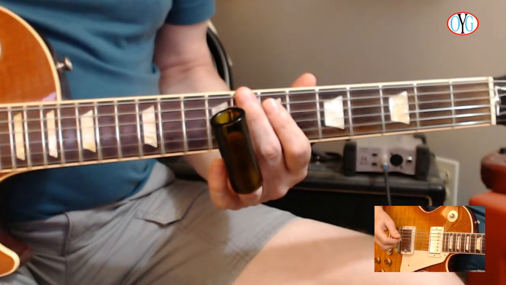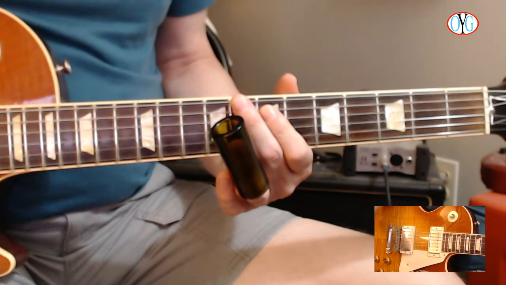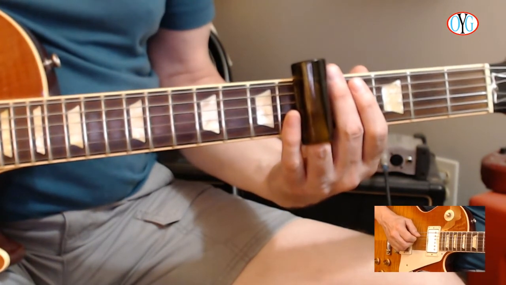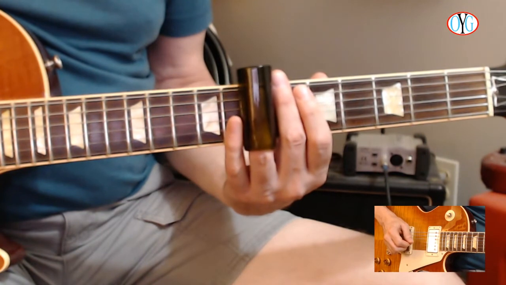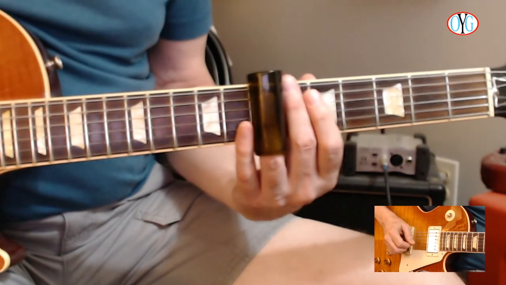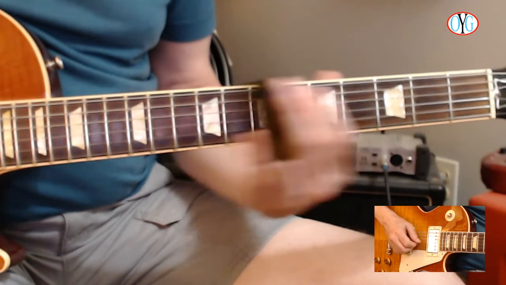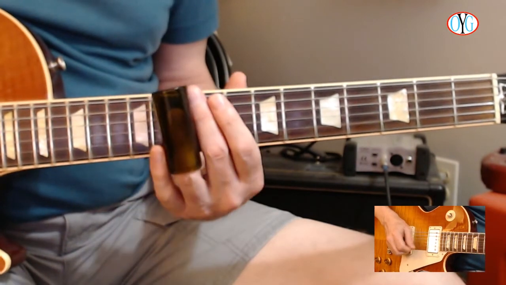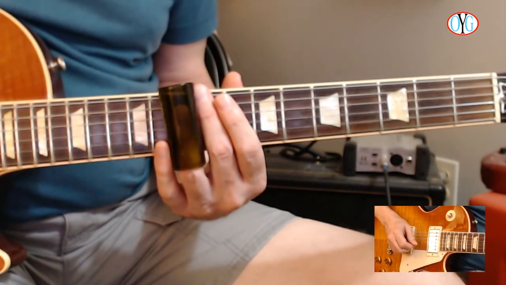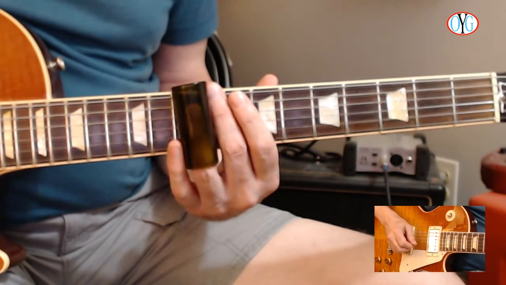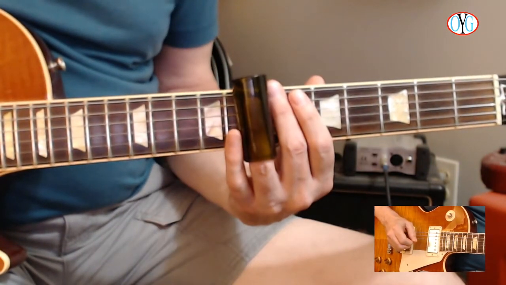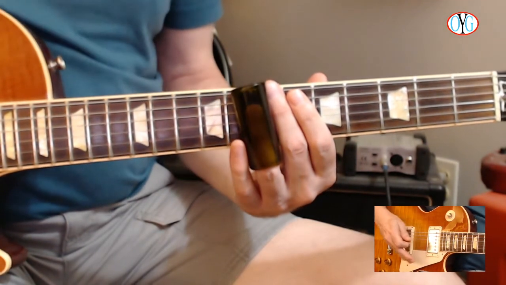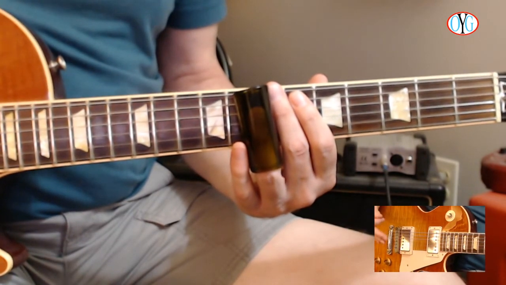Okay, I'm going to play through the first 7 bars of the melody here, so follow along in the written material, and let's go. 2, 3, 4. And that's what it's supposed to sound like up to this point.